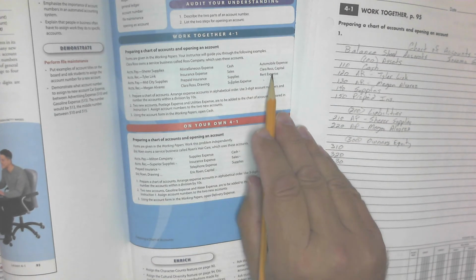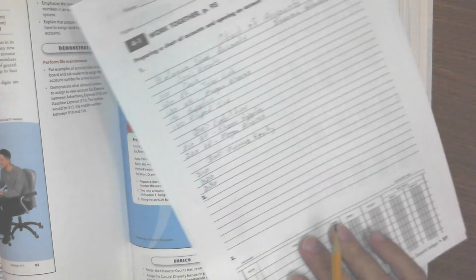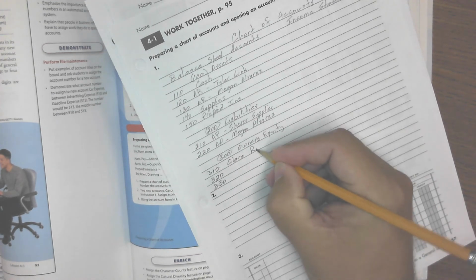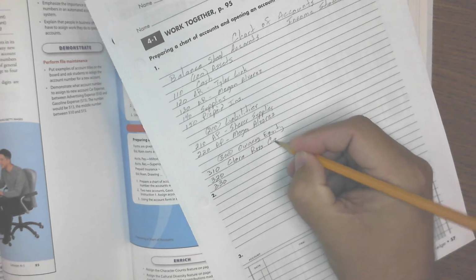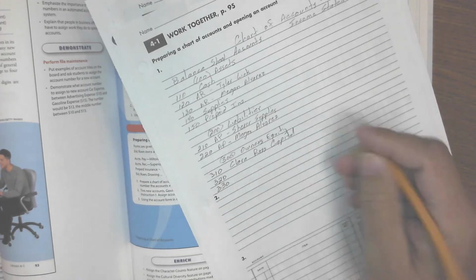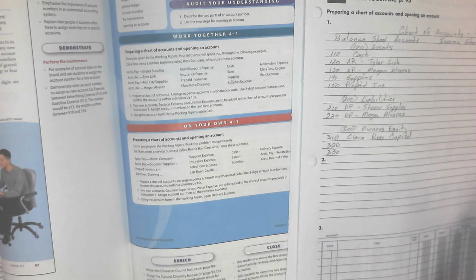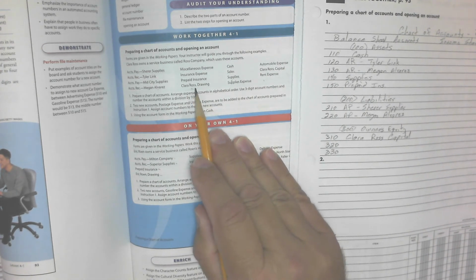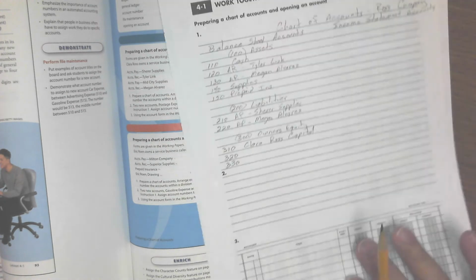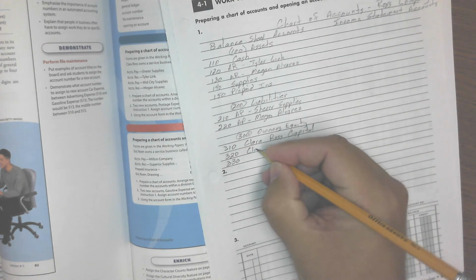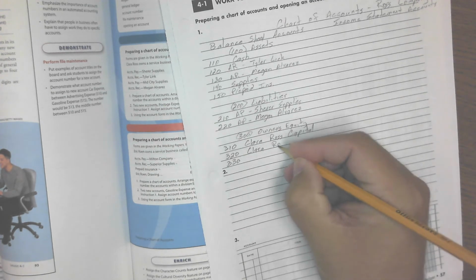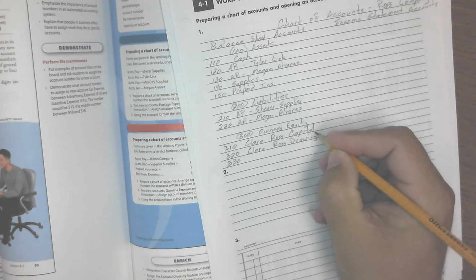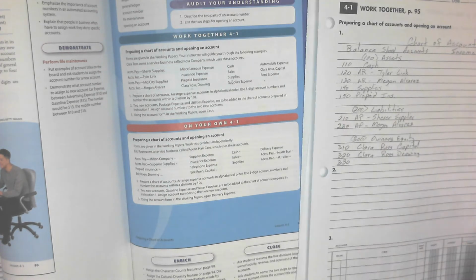So we'll look for the capital account. Here it is, Clara Ross Capital. Then we should have a Clara Ross drawing. Right here that is. Here it is, Clara Ross drawing. And there should be an income summary.